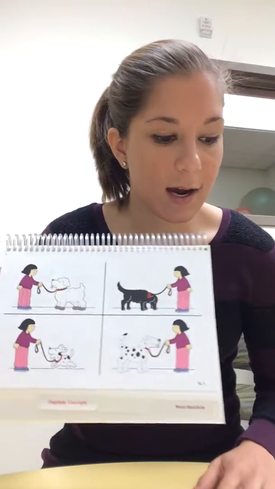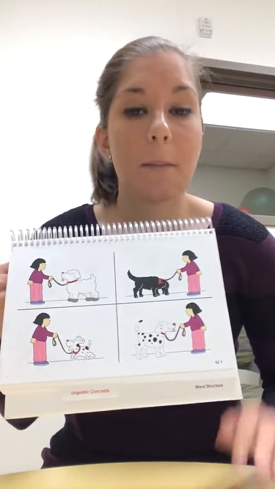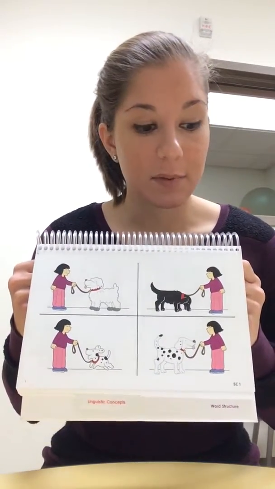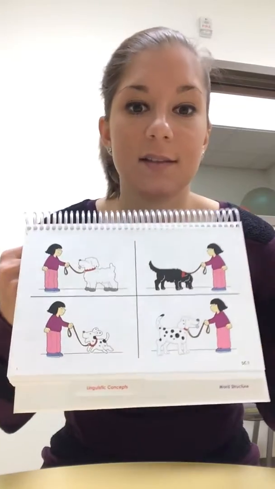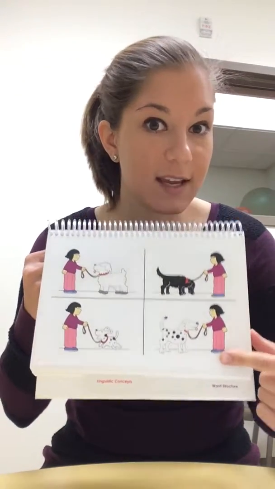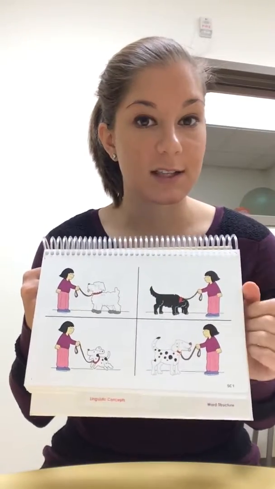For sentence comprehension, you're going to introduce each item, and there's a stimulus booklet that goes along with the assessment. So I'm going to say, point to: the girl has a big spotted black and white dog. Then the child would have to point to this picture to receive a score of 1. If they pointed to any of the other pictures, they would just receive a score of 0.